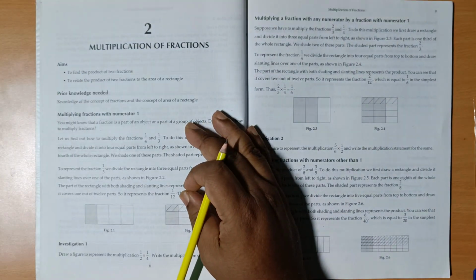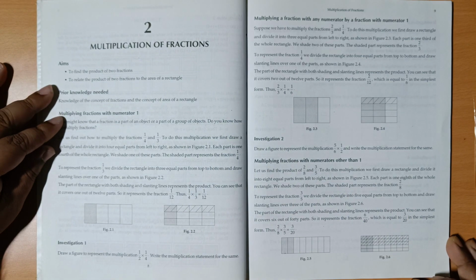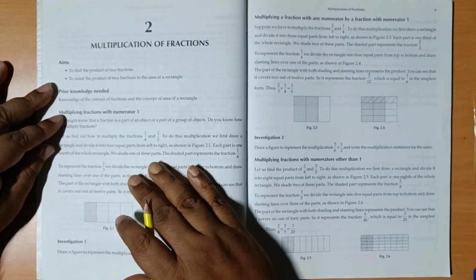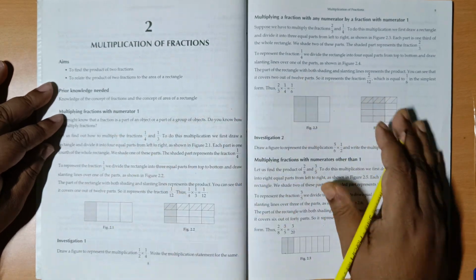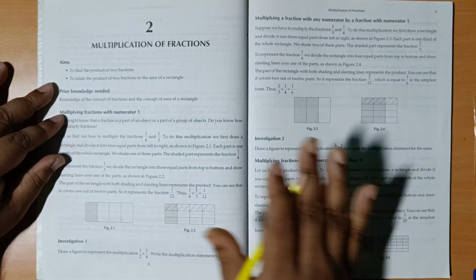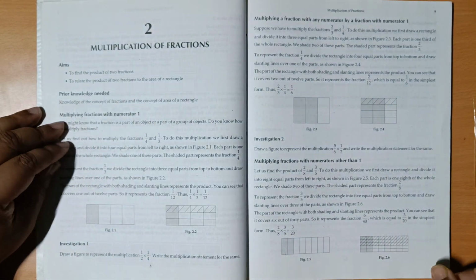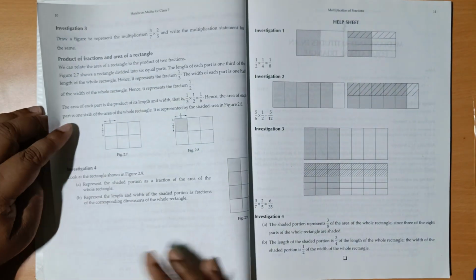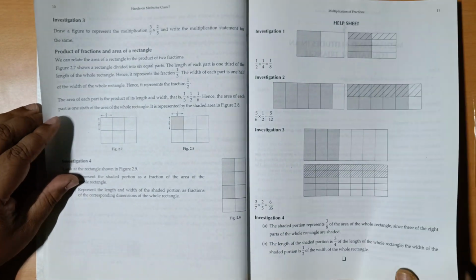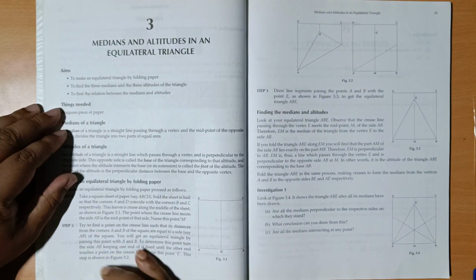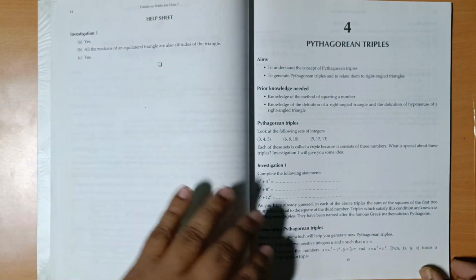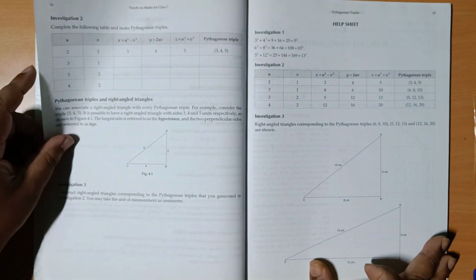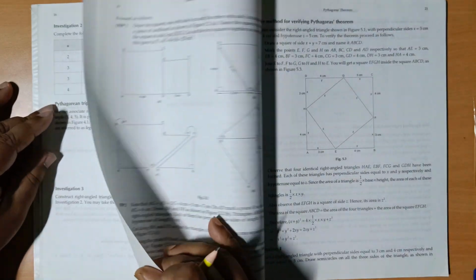Now, the first is the multiplication of fractions. In the previous class 6 book we saw the representation of decimals. Now again, using geometric shapes we are trying to understand the multiplication of fractions over here. Then medians and altitudes of an equilateral triangle. This is quite simple. Then Pythagorean triplets, then the Pythagoras theorem.